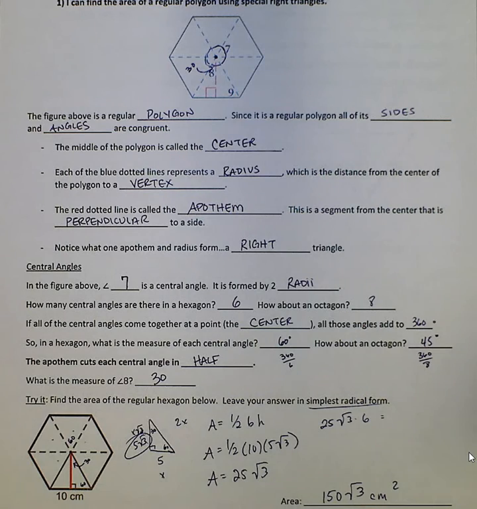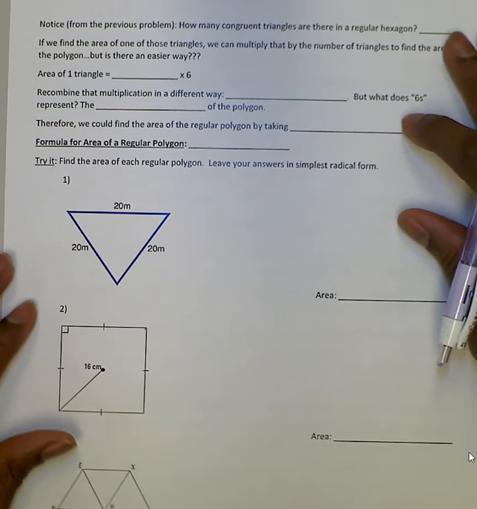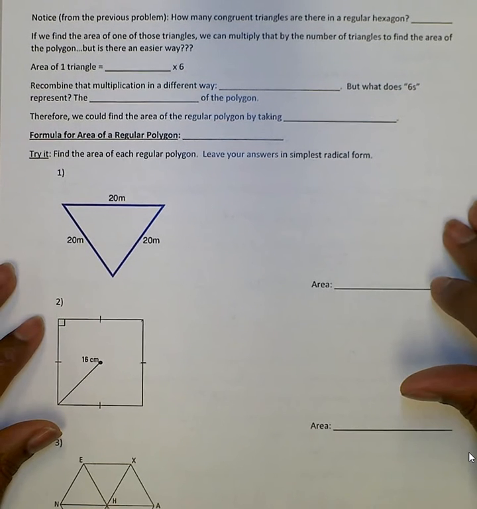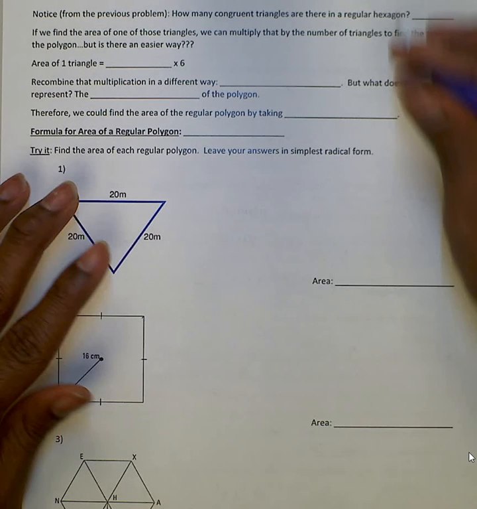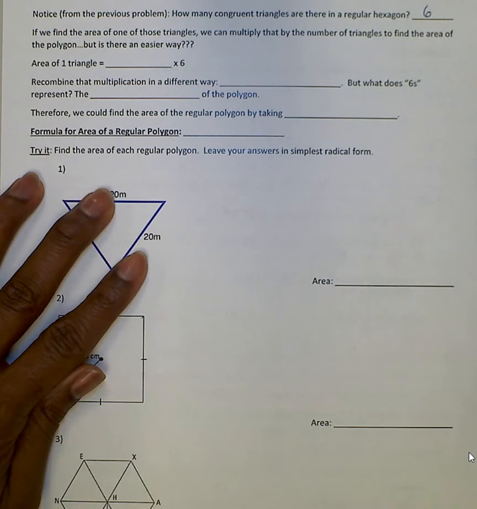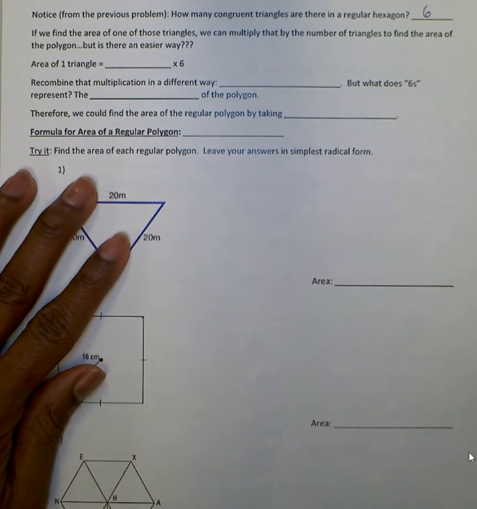Flipping to the other side to continue this thought process. Notice from the previous problem, how many congruent triangles are there in a regular hexagon? There were 6. If we find the area of one of those triangles, we can multiply that by the number of triangles to find the area of the polygon. But is there an easier way?